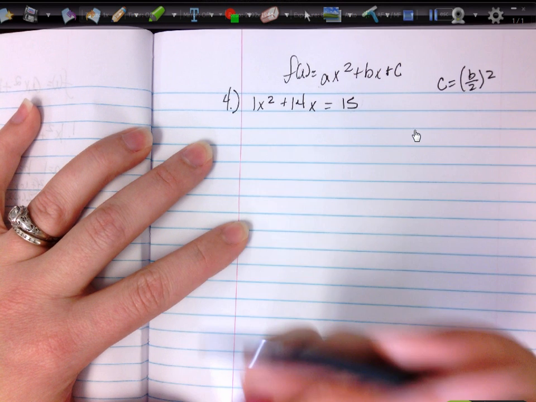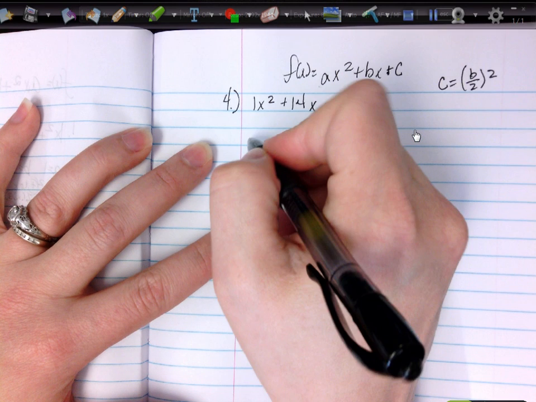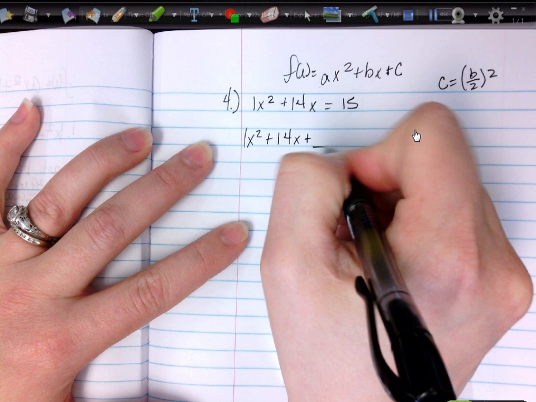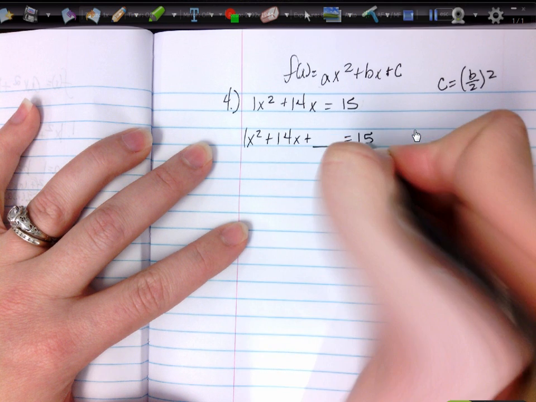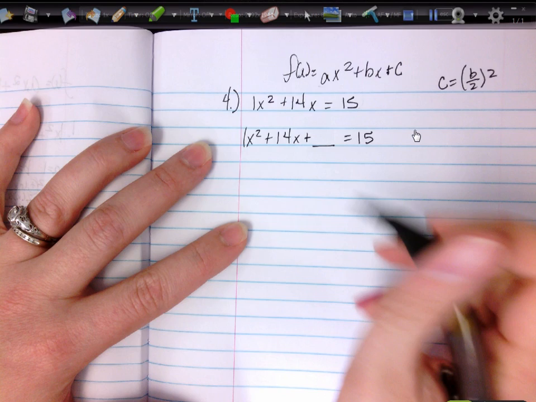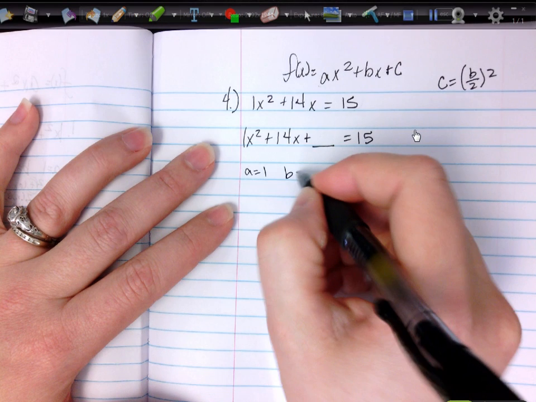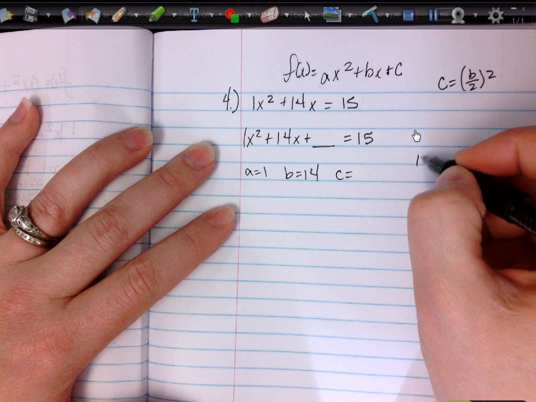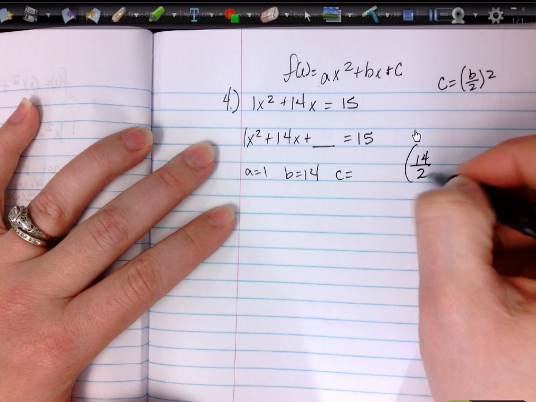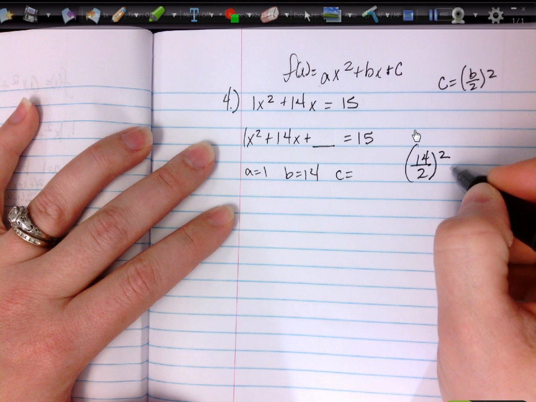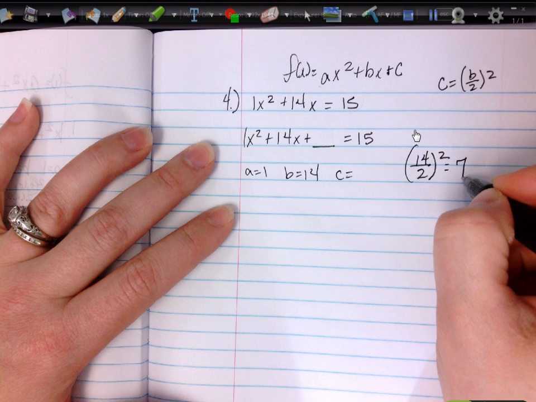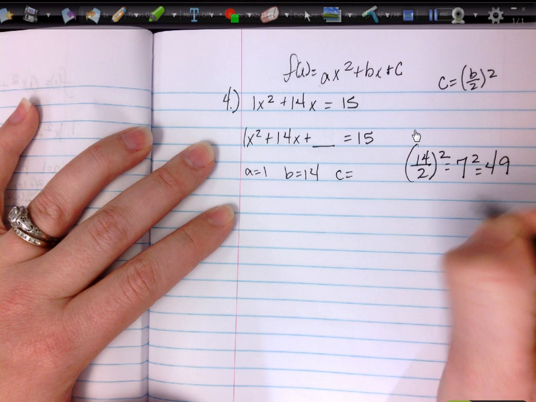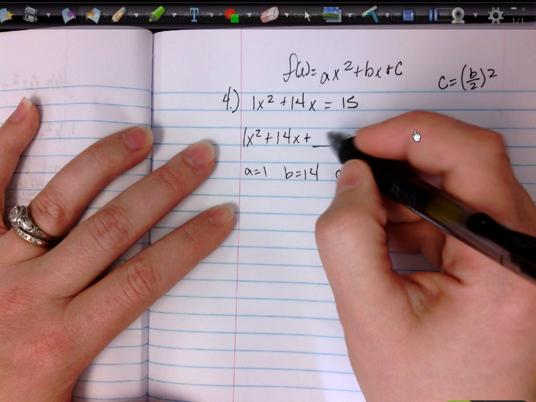So, what we're going to do is we're going to bring this down. We're going to say 1x squared plus 14x plus blank equals 15. So we're going to fill in this blank just like we have in all the other ones. So our a equals 1 and our b equals 14, so our c equals what? It equals 14 over 2 squared. 14 over 2 gives us 7. 7 squared gives us 49. So we're going to bring that 49 and we're going to put it over here in the blank.